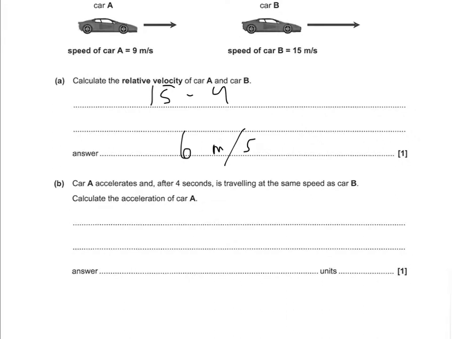Car A accelerates now, and after 4 seconds is travelling at the same speed as car B. Calculate the acceleration of car A. So you're going to do 15 take away 9. So it's the final velocity take away the initial velocity divided by the time it's taken, which is 4 seconds, which equals 6 divided by 4, which equals 1.5, and the units for this are meters per second squared.